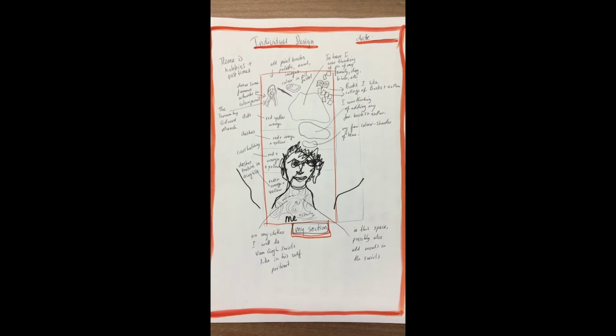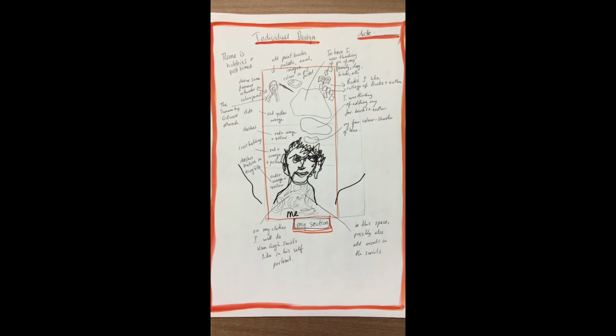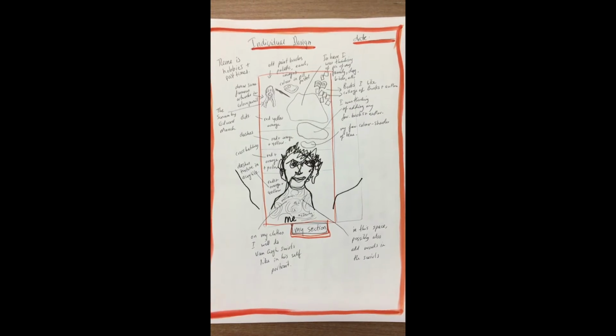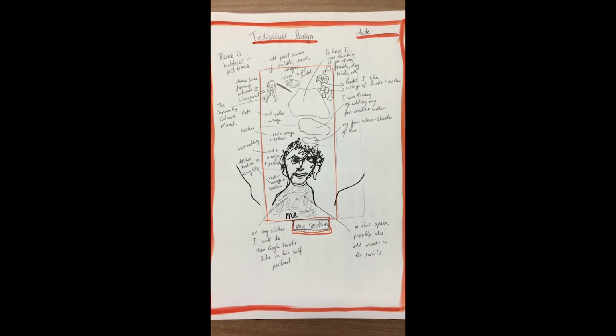So hopefully when you start to plan out your work, you're going to add a lot more things. I've only got just a starting point, but if you can add probably about another 5 more things of what you might want to do, that'd be fantastic.